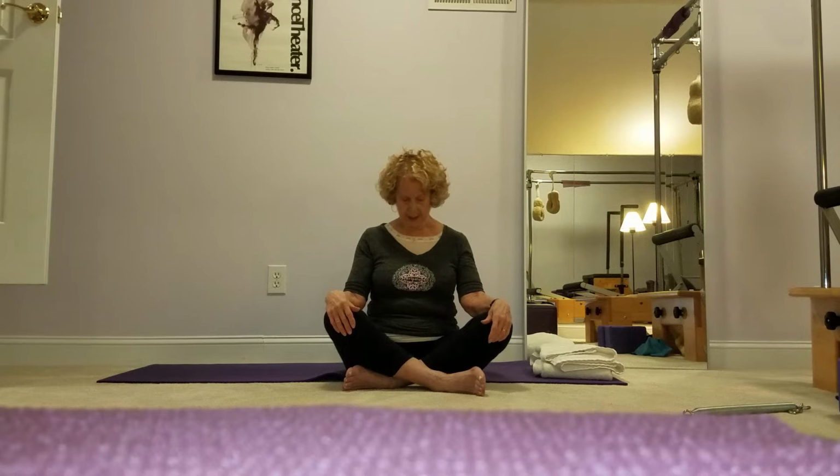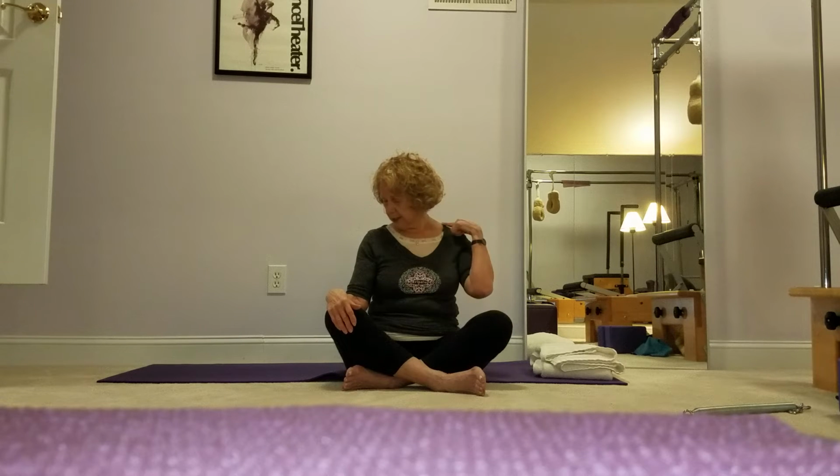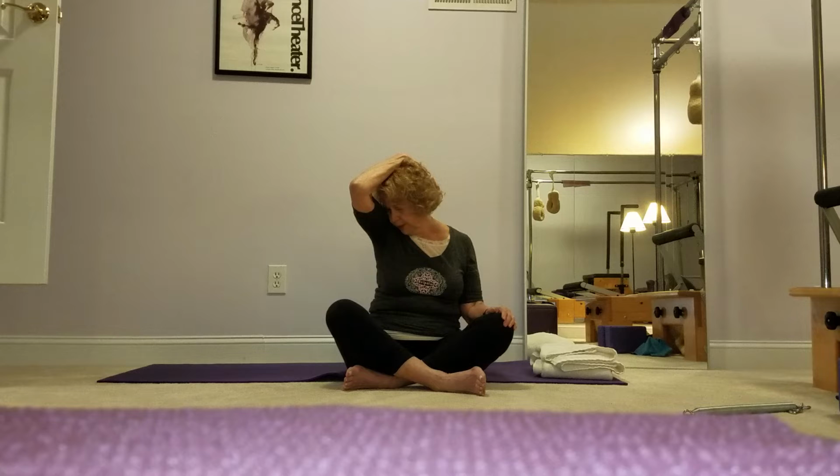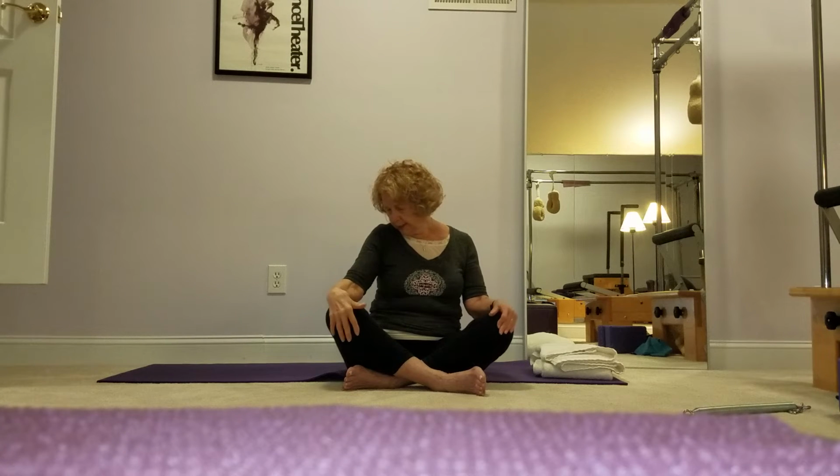And next we're going to drop the chin. Take it over to the right shoulder. And try to stretch again that area from the ear to the neck. You can place your hand up over your head and pull just gently. If you can feel this, you'll probably feel it again later. So be very gentle with it. And release. And bring the head back to neutral.